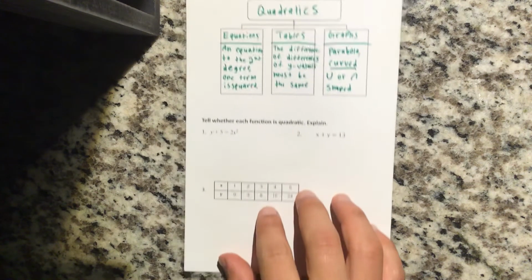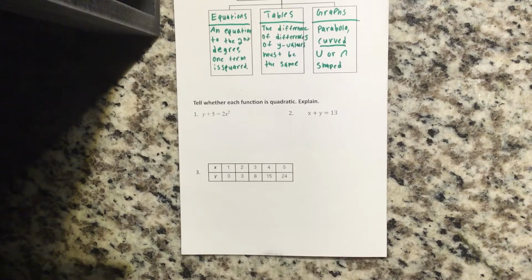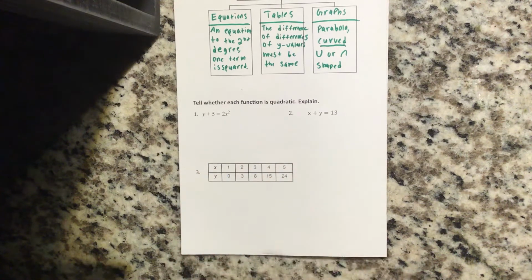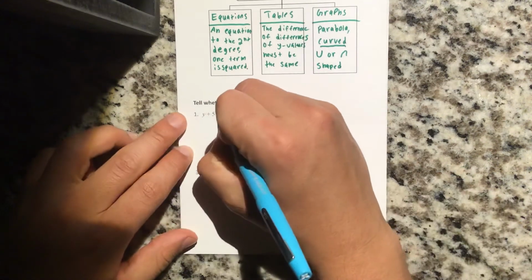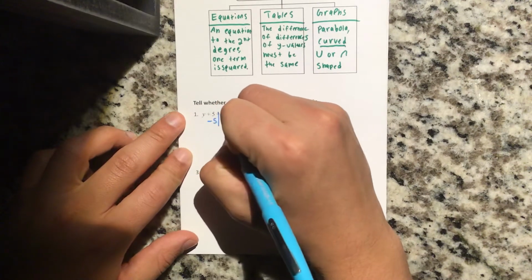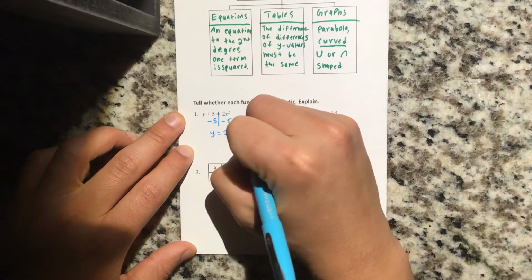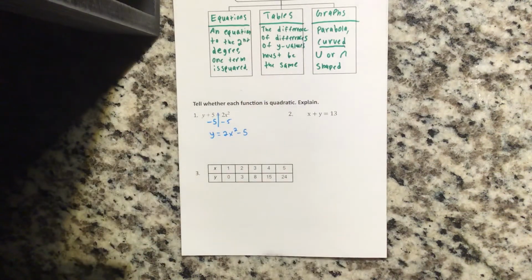So for our examples, number one, we want to tell whether each function is a quadratic, and we're going to explain. Let's start with the equations. Number one: y plus 5 equals 2x squared. First, we want to get that into slope-intercept form. Easy steps: we subtract 5, what I do to one side, I do to the other. So I get y equals 2x squared minus 5. We always want our equations to be y equals.